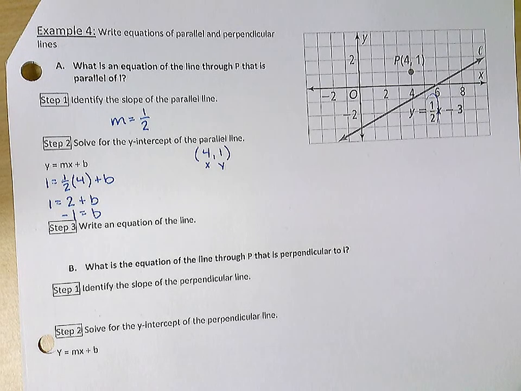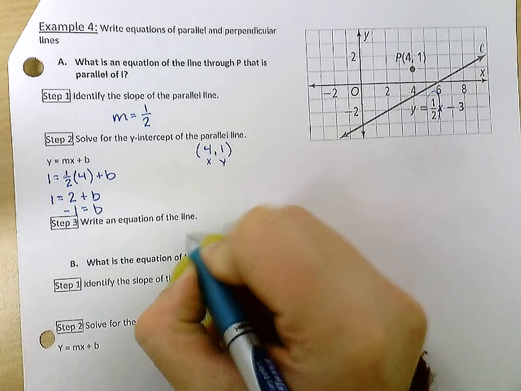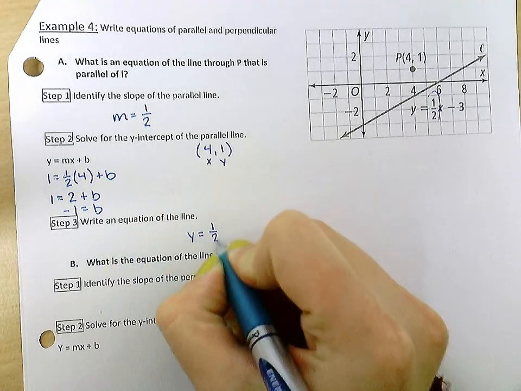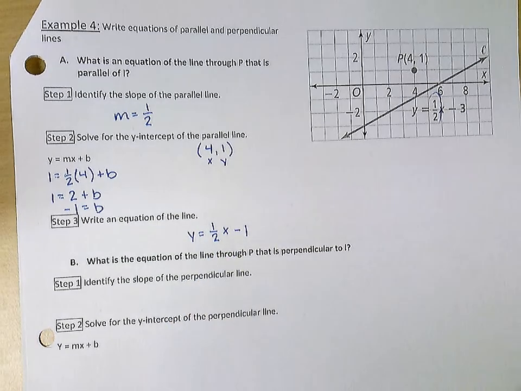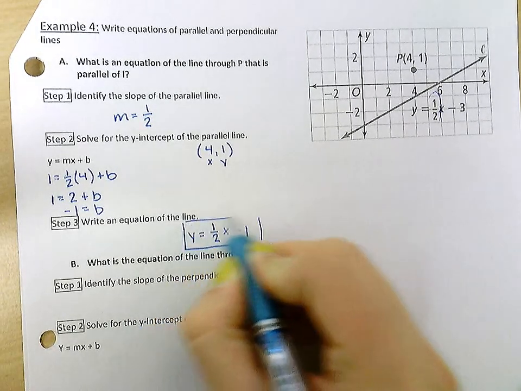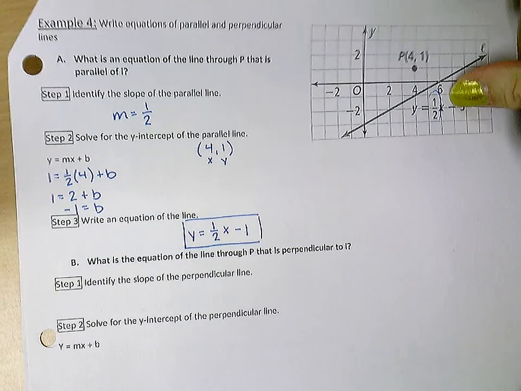So then, step 3, writing an equation of this line. We need to keep it in this form. So we would have y equals, our slope is 1/2, times x, and then plus b, b is -1. So we have -1. Okay, so that one's parallel. Next, I need perpendicular.